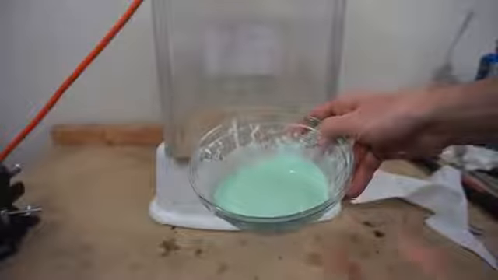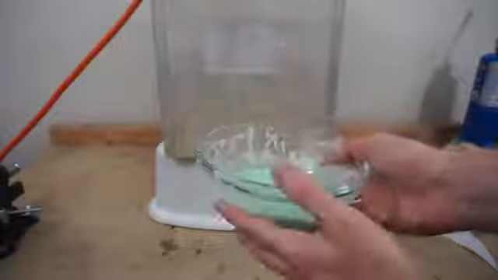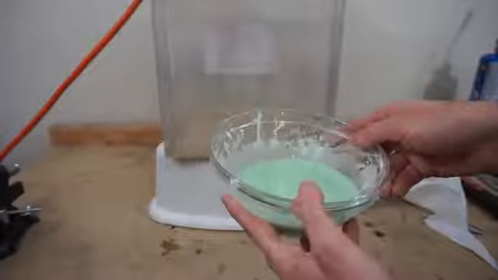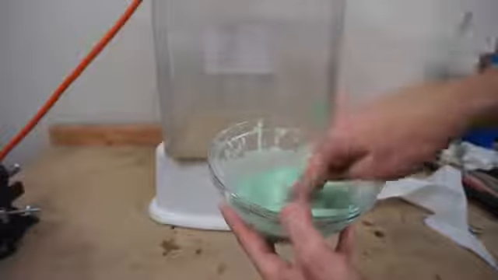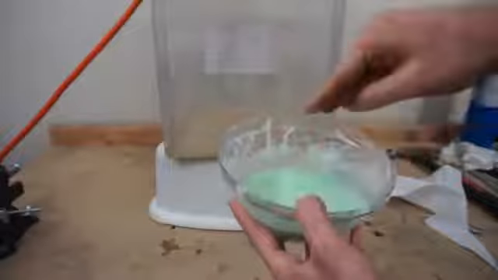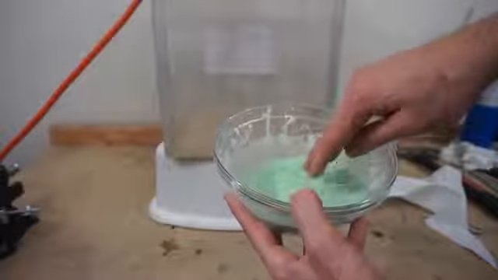Alright, today I'm going to be putting Oobleck in my vacuum chamber. So Oobleck is a really cool fluid. It's a non-Newtonian fluid. So what that means is that its viscosity is dependent on the shear rate. So the harder you try to move it, the more it acts like a solid. And when you don't try to move it, it acts like a liquid.